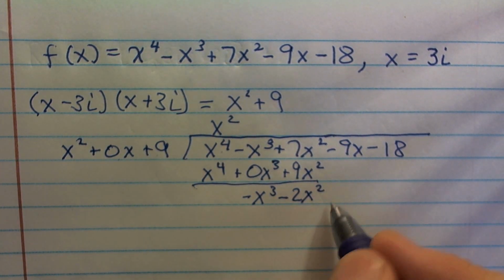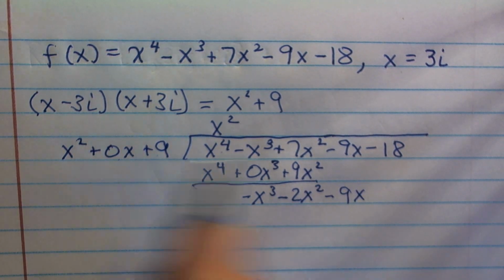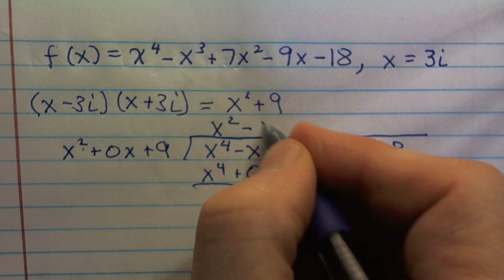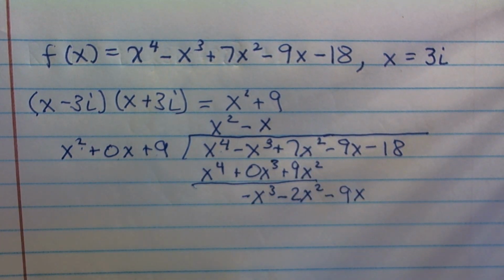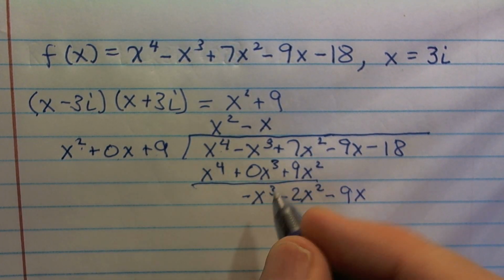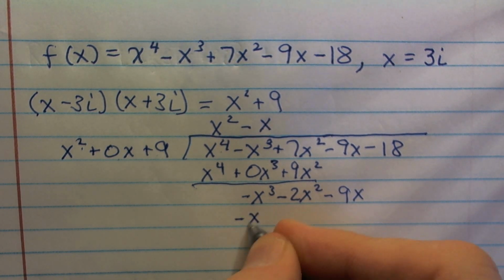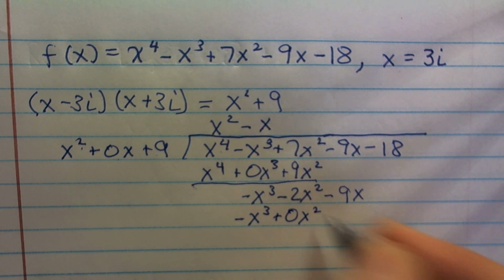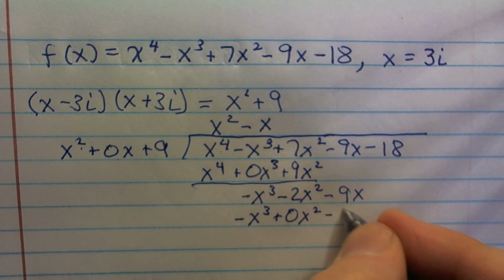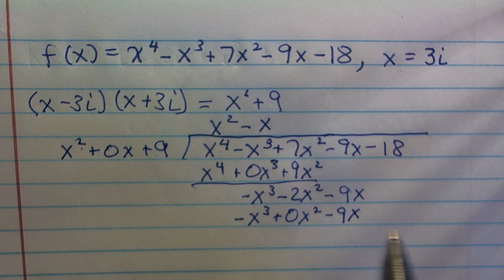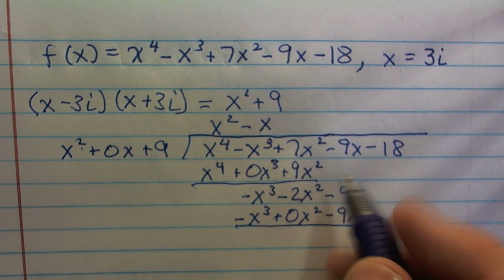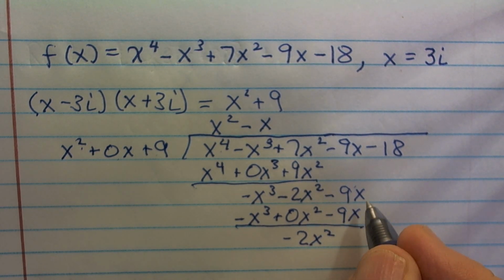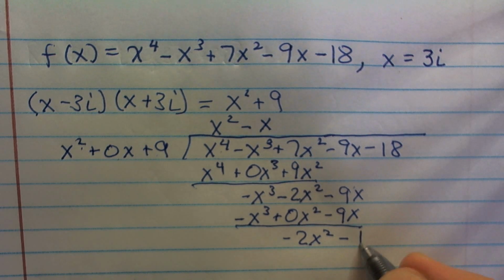Okay. Now I'm going to bring down the negative 9x. X squared will go into negative 3x cubed, negative x times, and then I multiply. Okay, so I get negative x cubed plus 0x squared minus 9x. Okay, then I get negative 2x squared here. This is 0. And I've already brought down the 9, so let me bring down the negative 18.